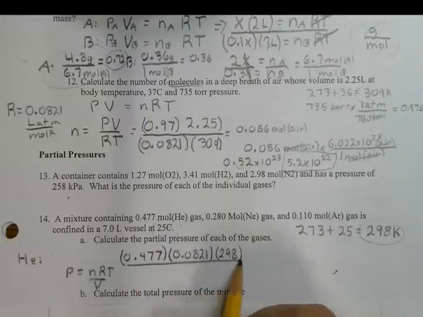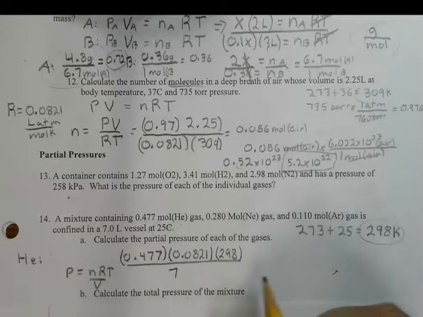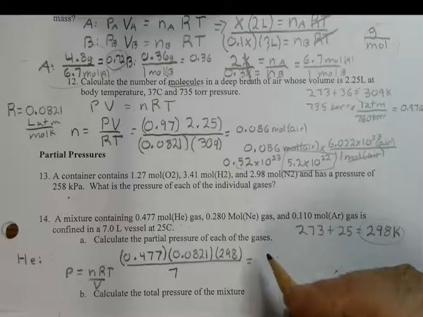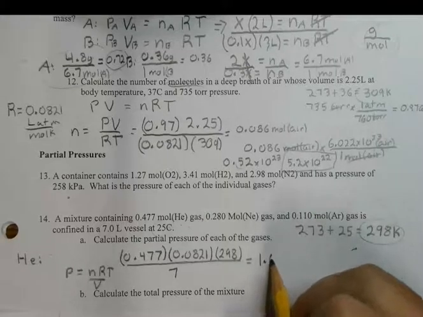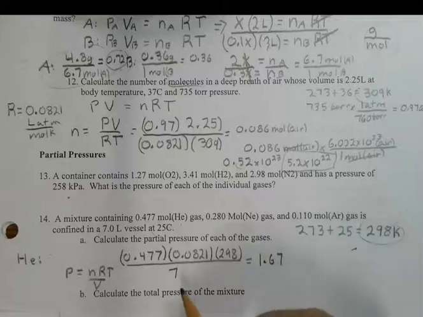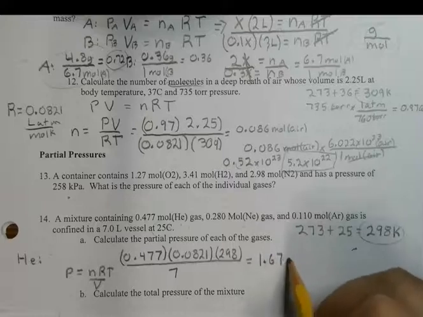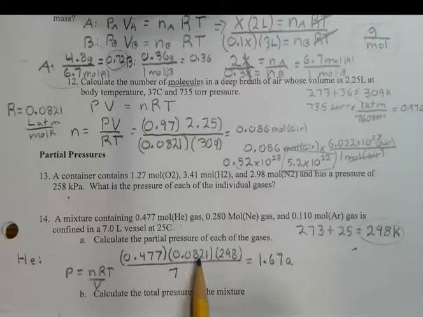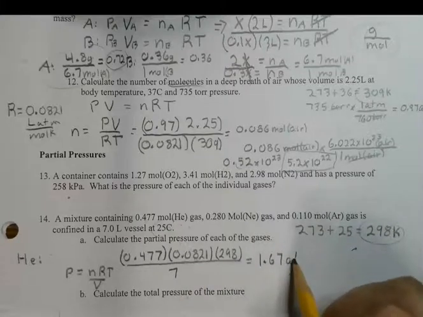And that's going to be over the volume, which is 7. And so for helium, that's going to give us 1.67. Okay, and we're dealing with atmospheres. Since R, the gas constant, is in units of atmospheres, it's going to be ATM.